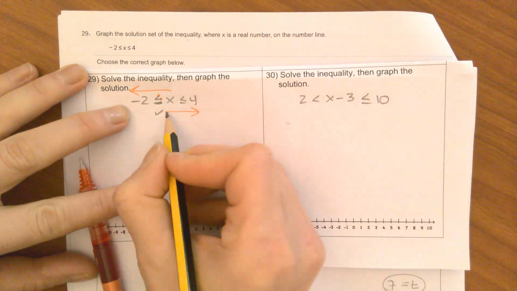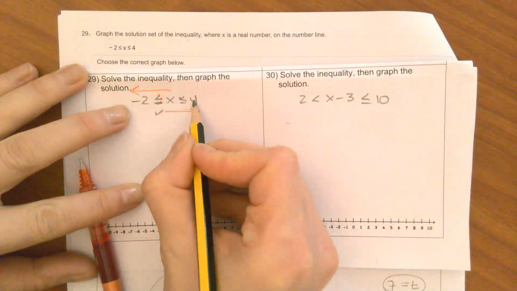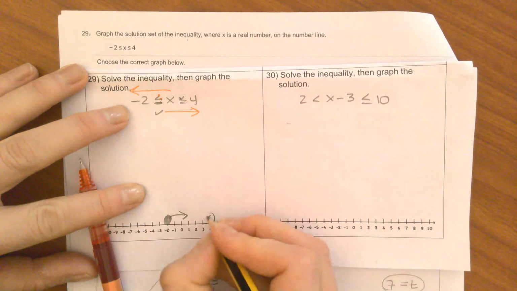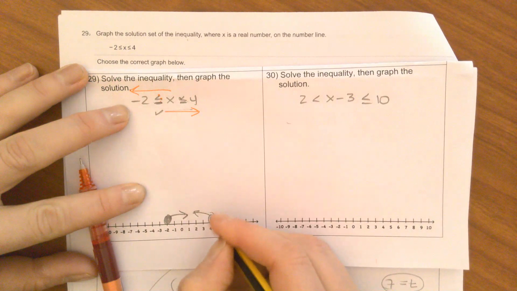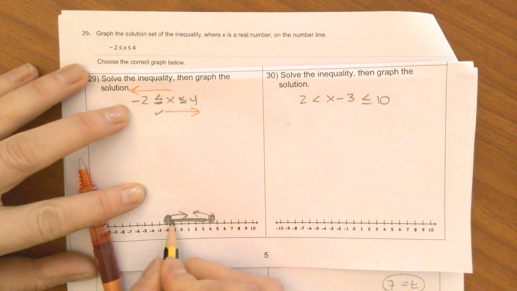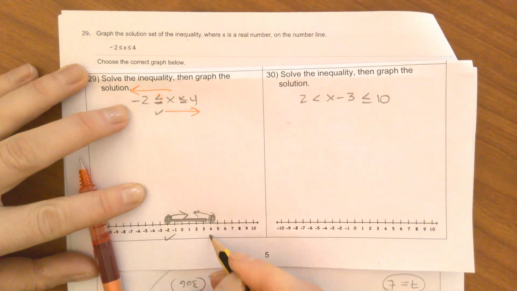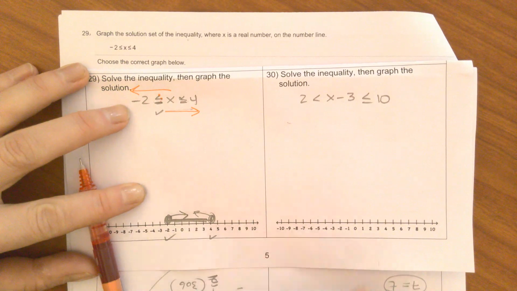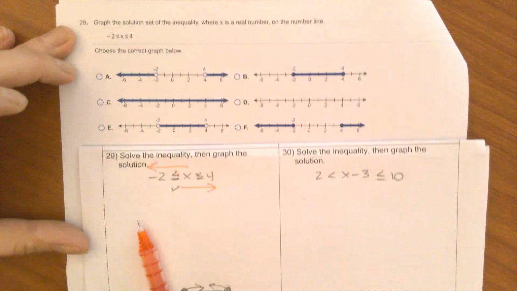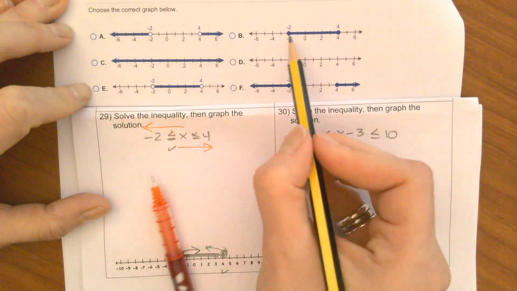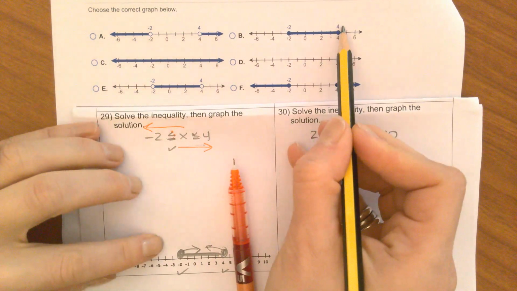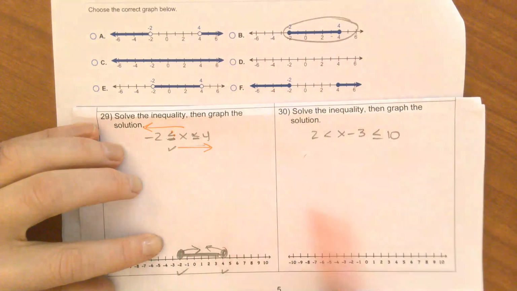Now let's read it this way. X has to be smaller than 4. And because we have the equal sign, that means we have to close that in. So everything from -2 to 4 we want. -2 to 4, and they're both closed circles, so we want that.